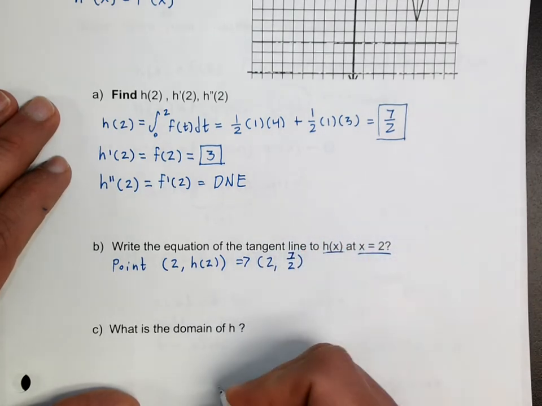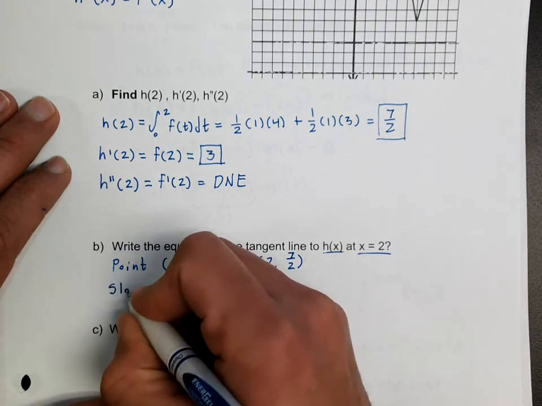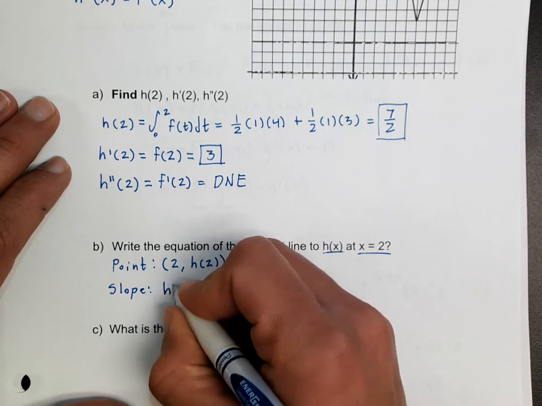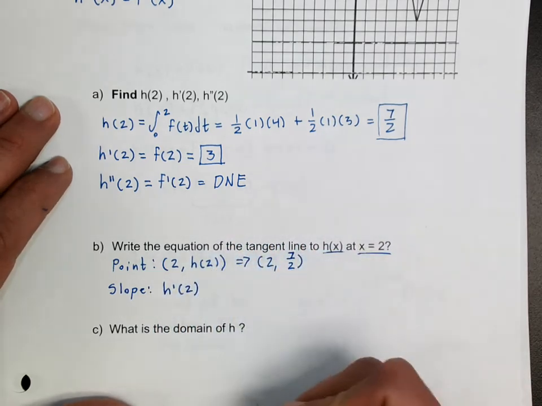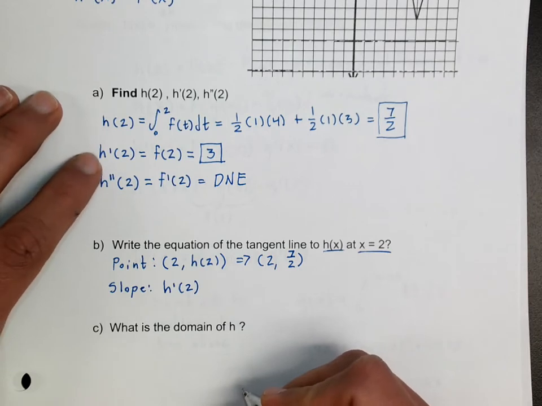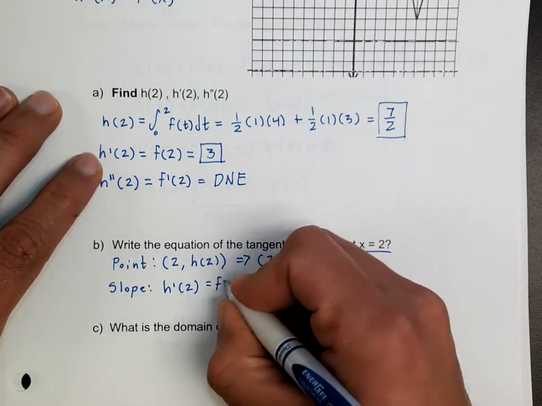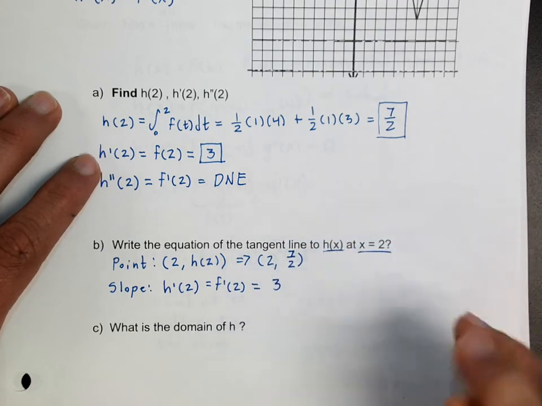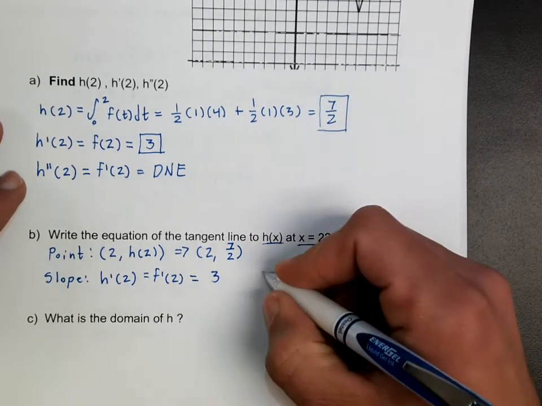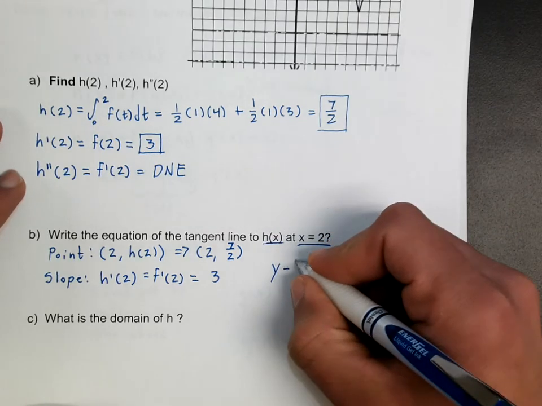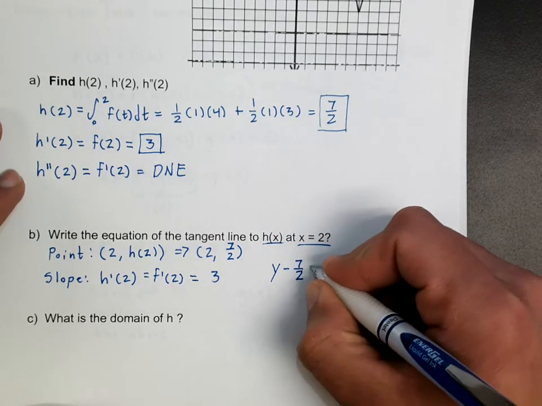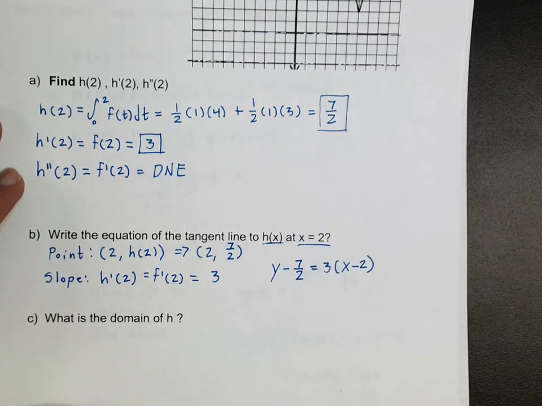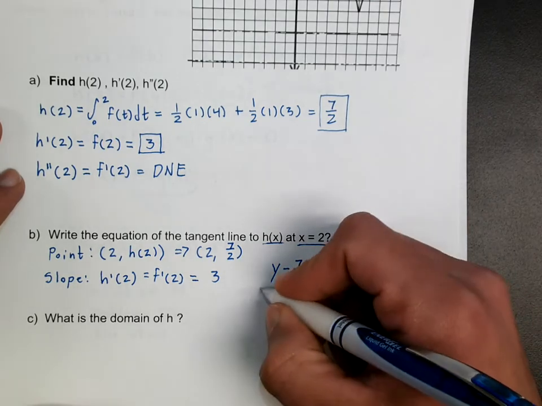And now we need a slope. We need the slope at 2, and luckily, we already have that here also. That's equal to 3. So finally, the equation of the line is y minus 7 halves is equal to 3 times x minus 2. Let's see, we got that right? Yes.